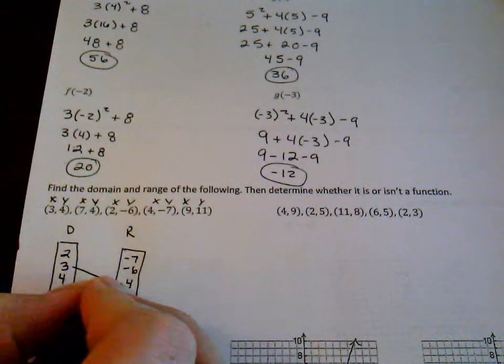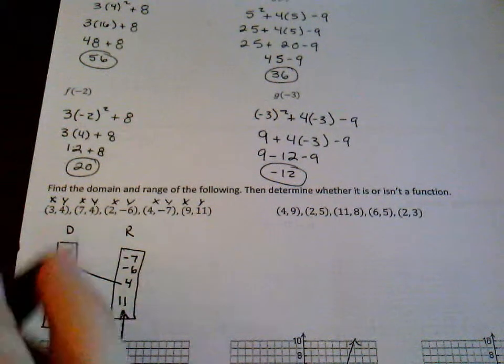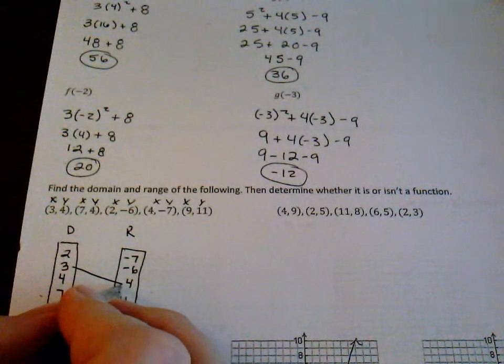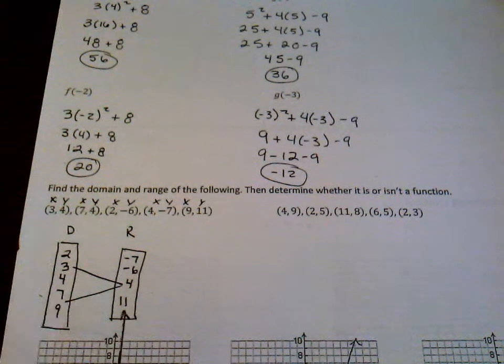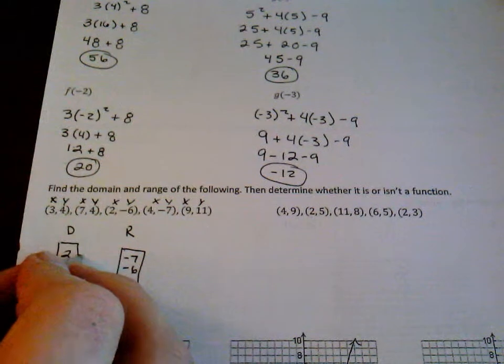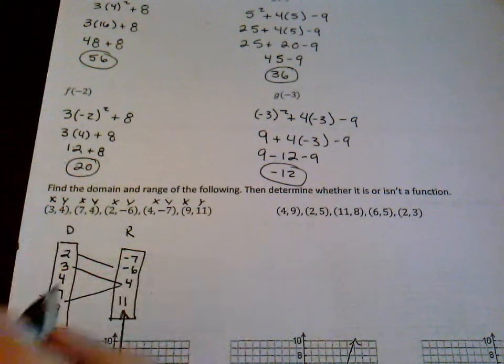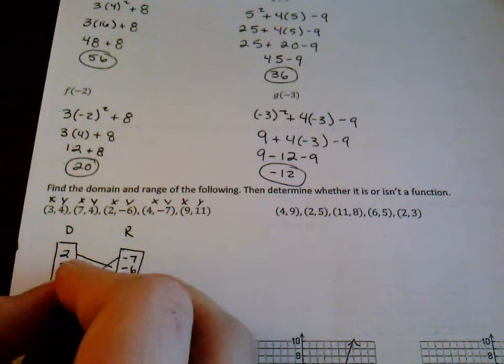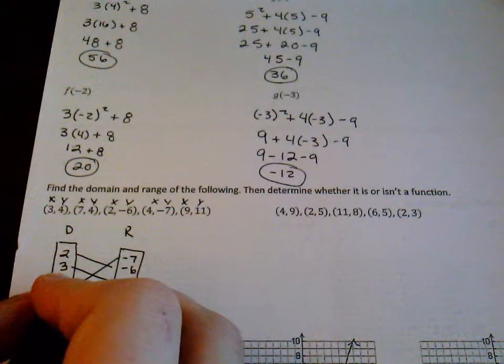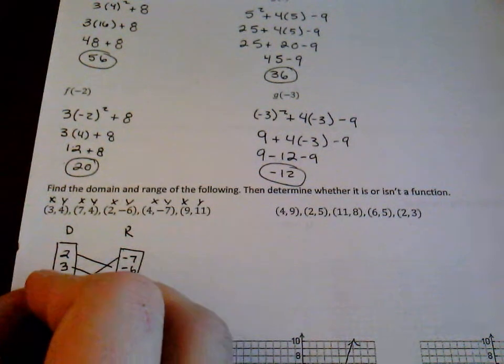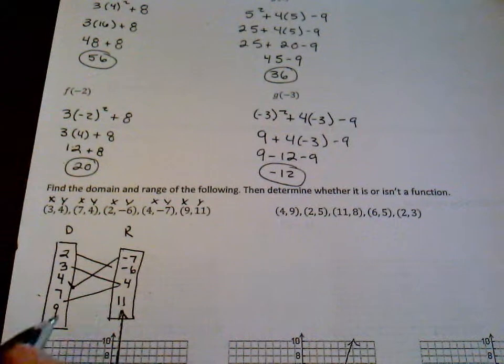So 3 to 4, 7 to 4, 2 to -6, 4 to -7. Oops. And then 9 to 11.